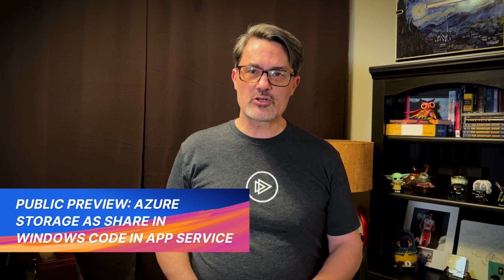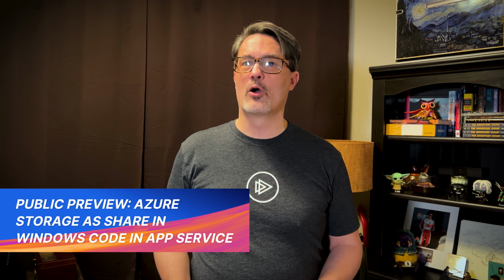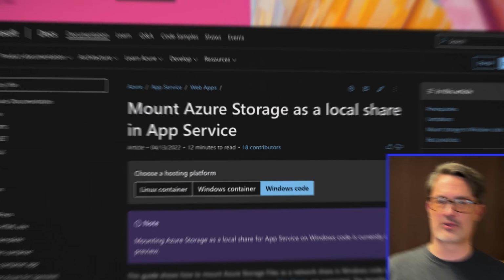Finally, let's jump over to the world of Windows development. The Azure App Service has always been your best bet for hosting your .NET web apps. But when your cloud-based app needs access to a network share, you've had to come up with some ungainly workarounds. That experience stands to get a lot better with the public preview of Azure Storage as a share for your Windows apps on the app service.